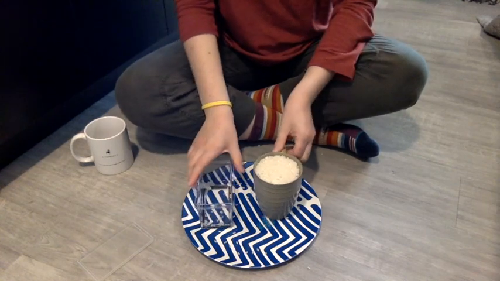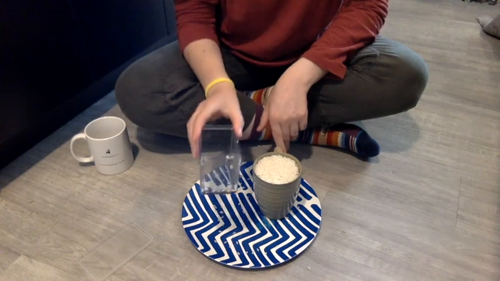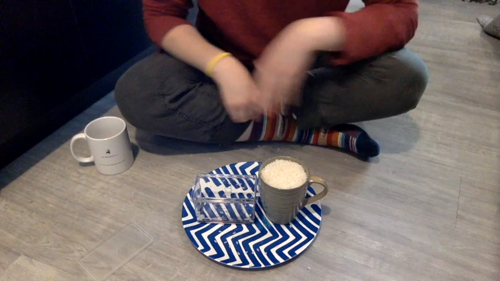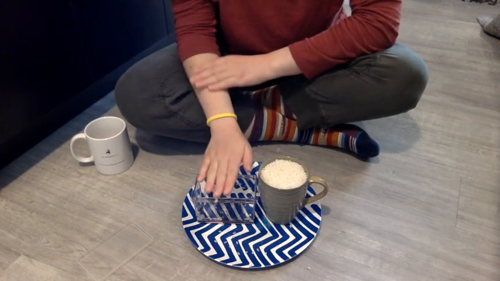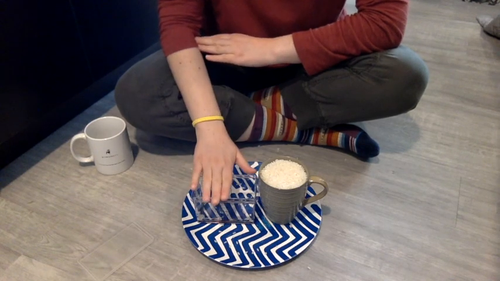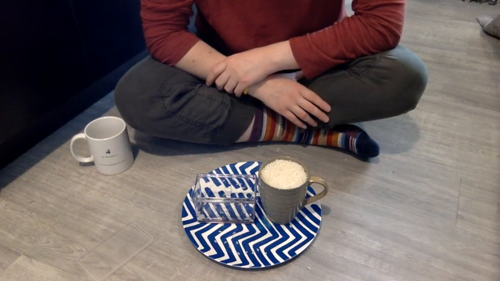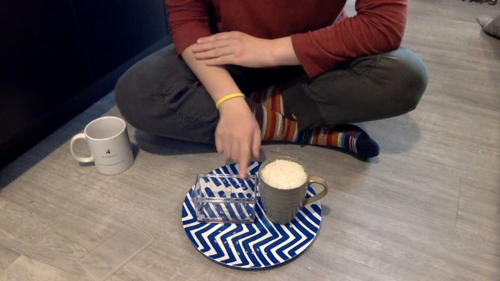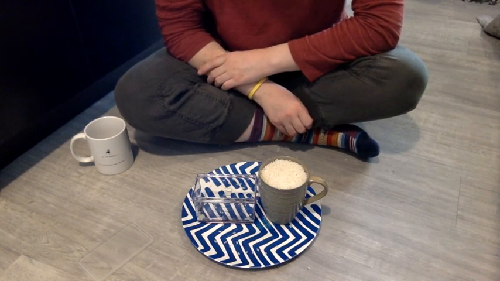Here we go. So it looks like we spilled a little bit, but we were able to get all of the rice from our clear container into our brown container. So even though our clear container is shorter than our brown container, they actually hold the same amount. They hold the same amount, even though the clear one is shorter than the brown one. Why do you think that is?